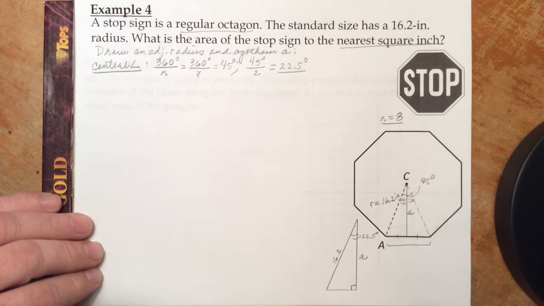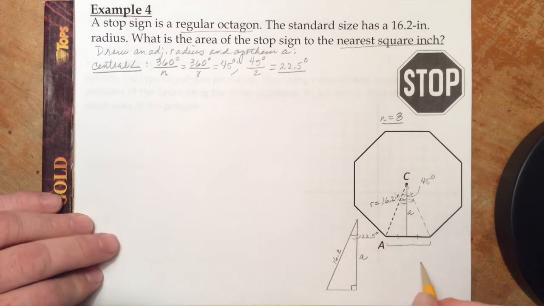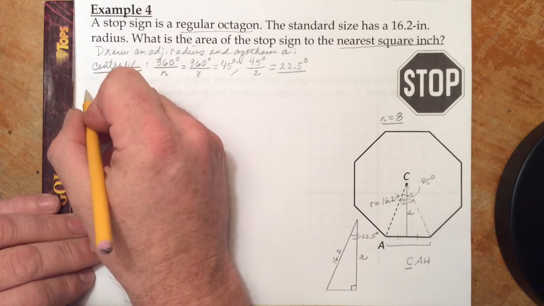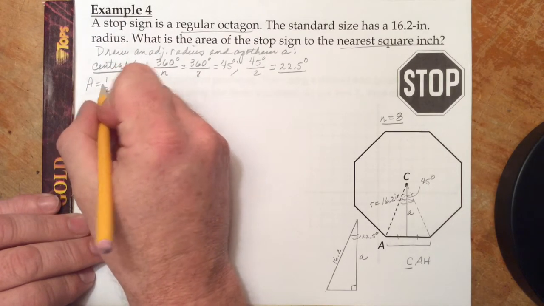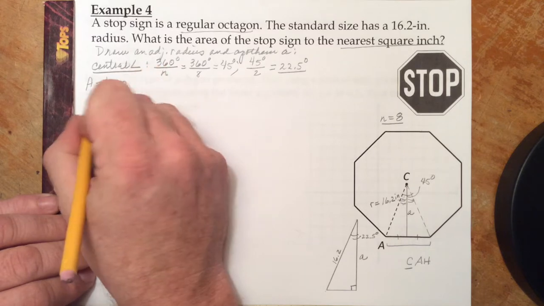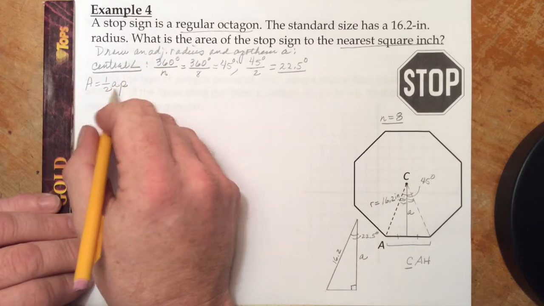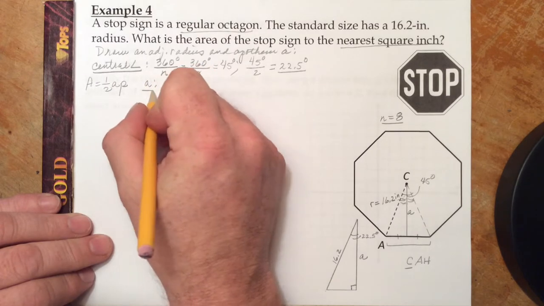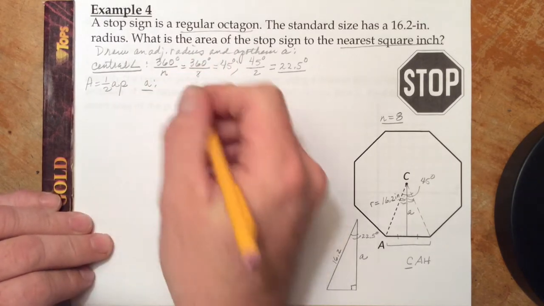Well, this time, we've been using tangent. This time we won't be using tangent. We've got the hypotenuse this time. We've got the adjacent and the hypotenuse. Adjacent, hypotenuse, that's SOH CAH TOA, so it's cosine. So the next thing we can do is get our formula ready. That's A equals 1/2 times the apothem times the perimeter to find the area when we're ready after we find A and P.